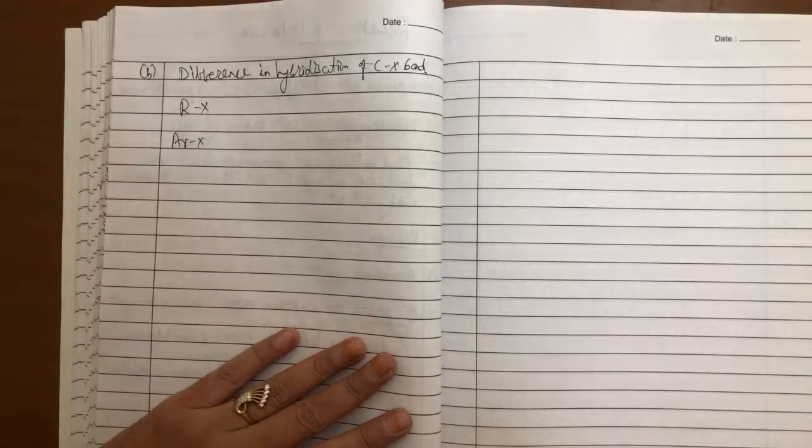Write your answer in the comment box fast. If you don't know, write don't know.